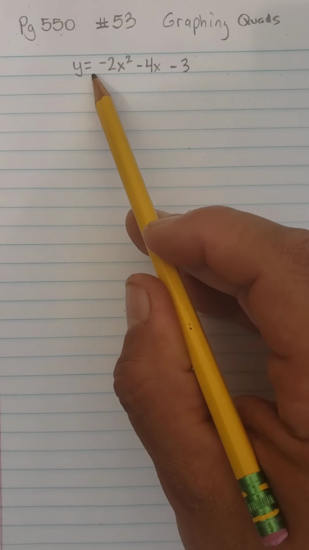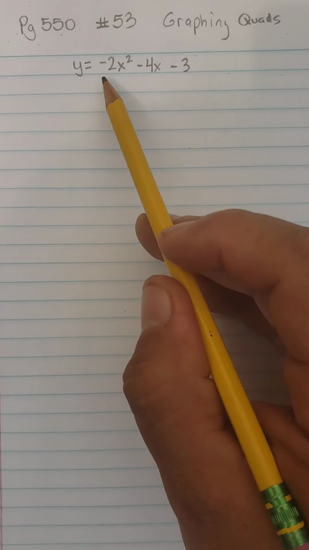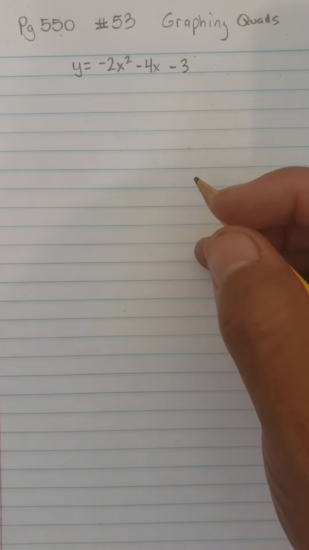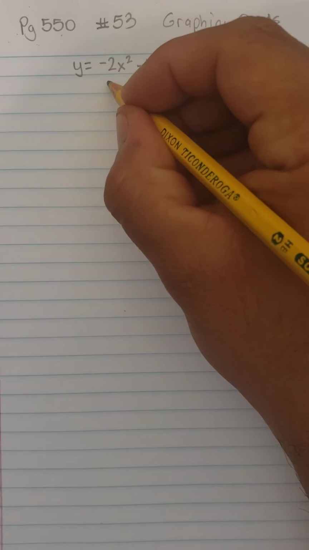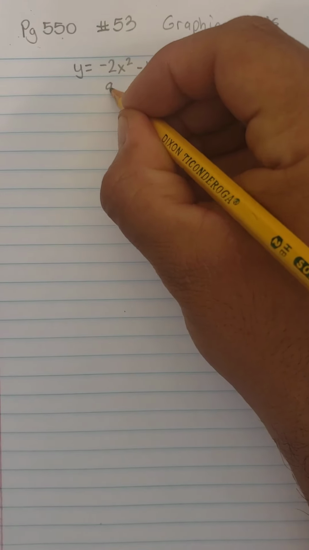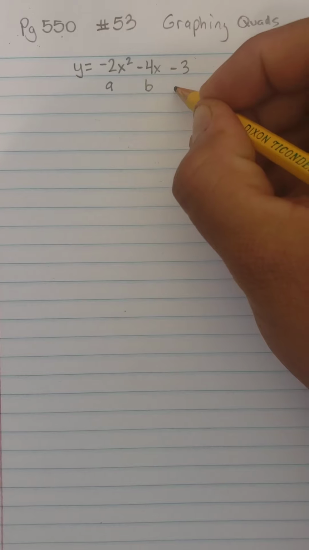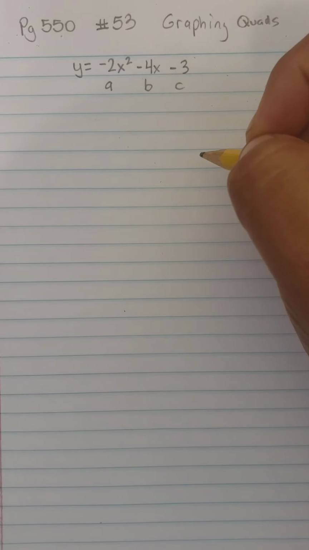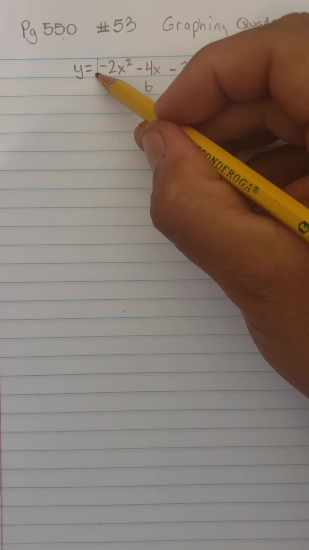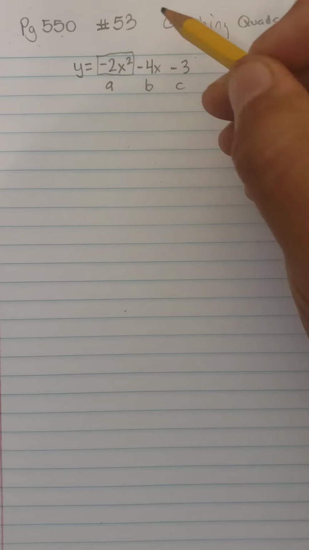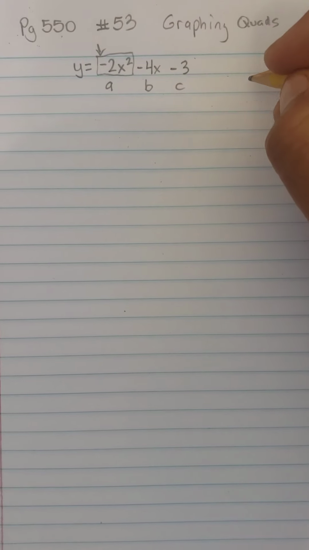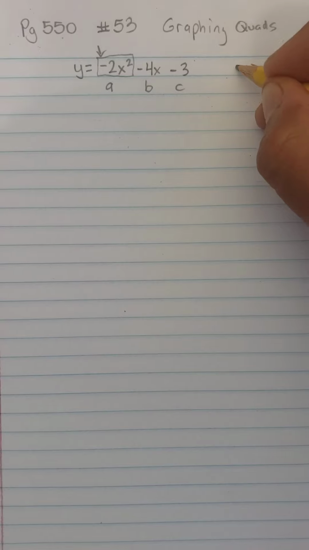The first thing that you want to do when you're looking at an equation, you want to label it and look at which way this parabola is going to be headed. So first thing you want to notice is that this would be your A, your B, and your C. Notice that your leading coefficient in this trinomial is going to be a negative number. A negative number would indicate that this parabola will be headed downwards.